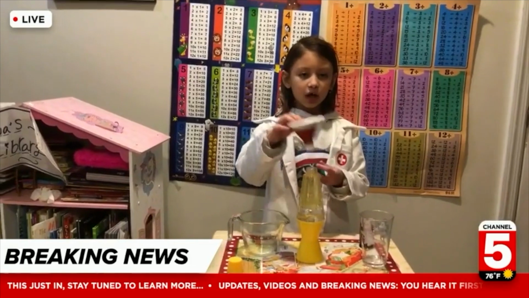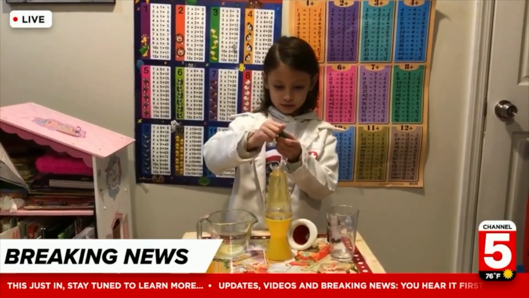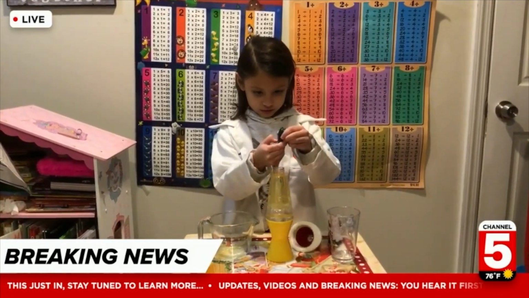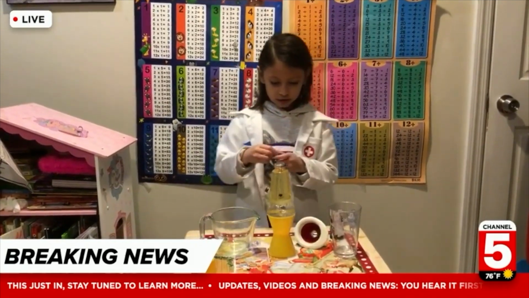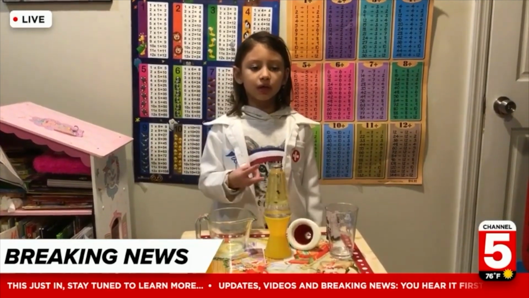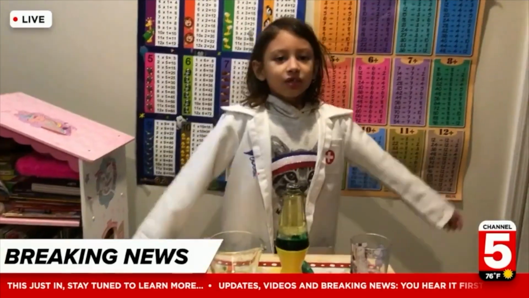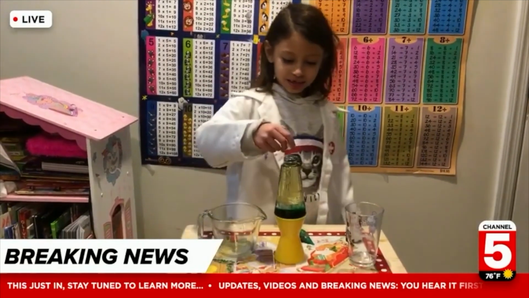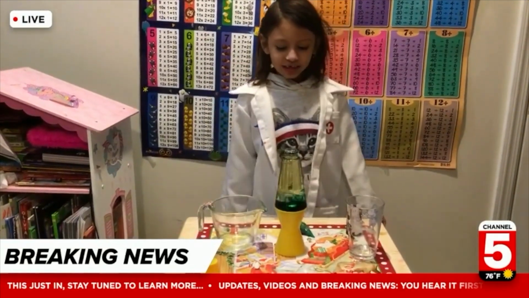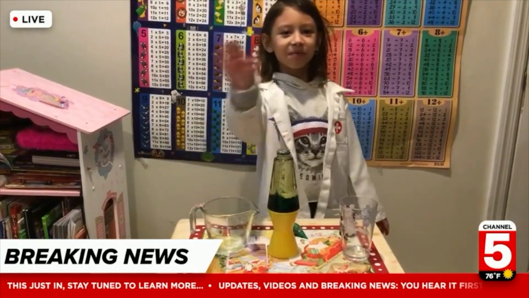Some liquids are colorful, like this food dye. And that's why the three liquids make a lava lamp. So what happens if we add a solid to the liquid? But that's another show.